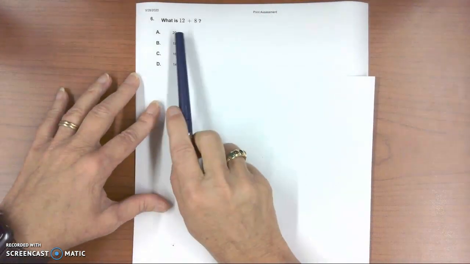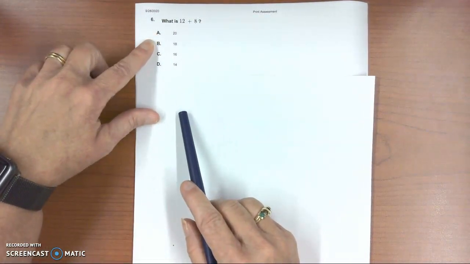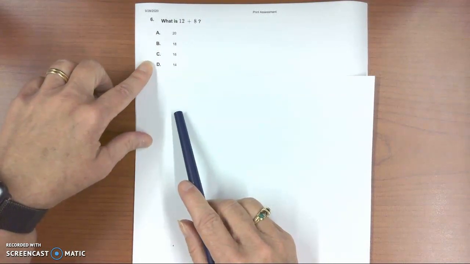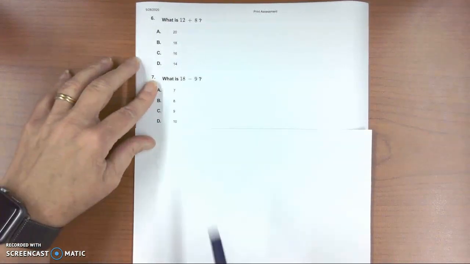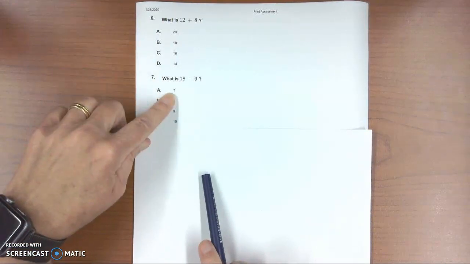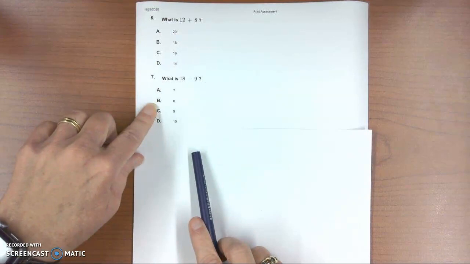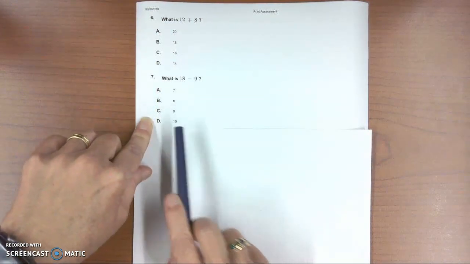Problem 6. What is 12 plus 8? A. 20. B. 18. C. 16. D. 14. Number 7. What is 18 minus 9? A. 7. B. 8. C. 9. D. 10.